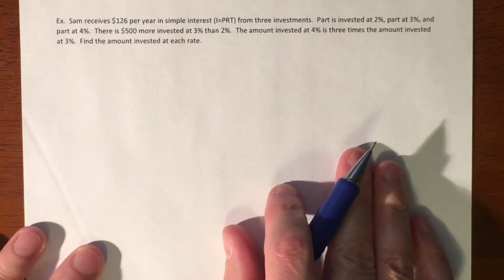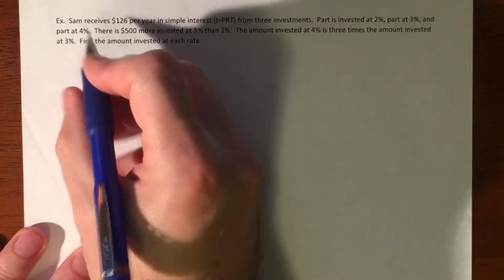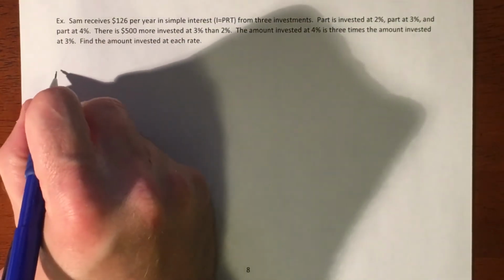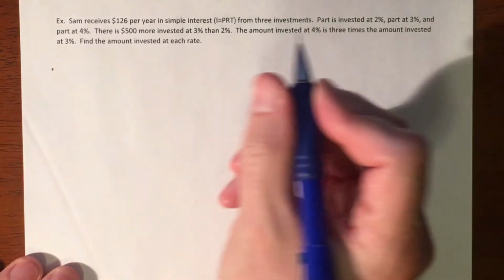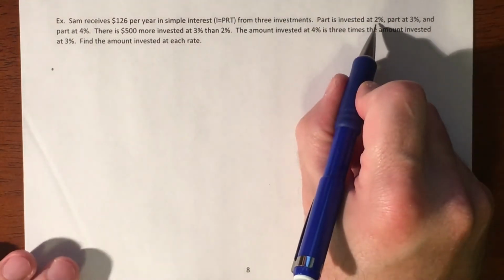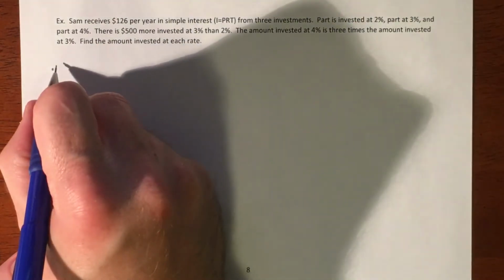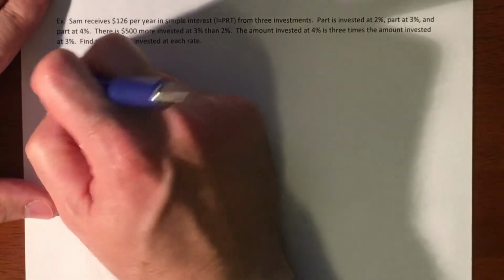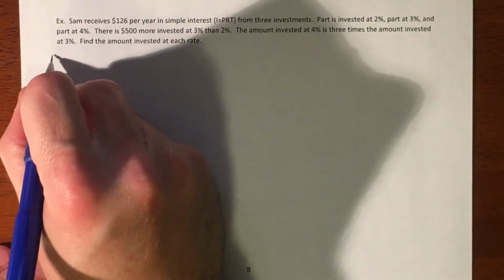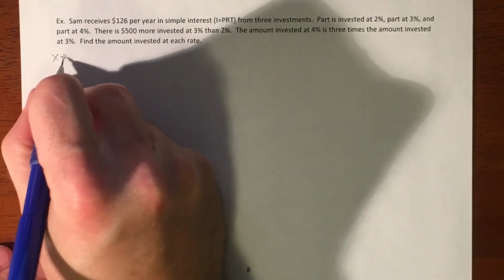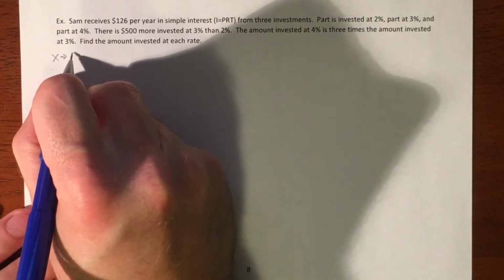All right. So simple interest just means you're going to take the interest that you accrue, which is 2%, and you just multiply it by the amount that you have. So let's call our X the money at 2%.